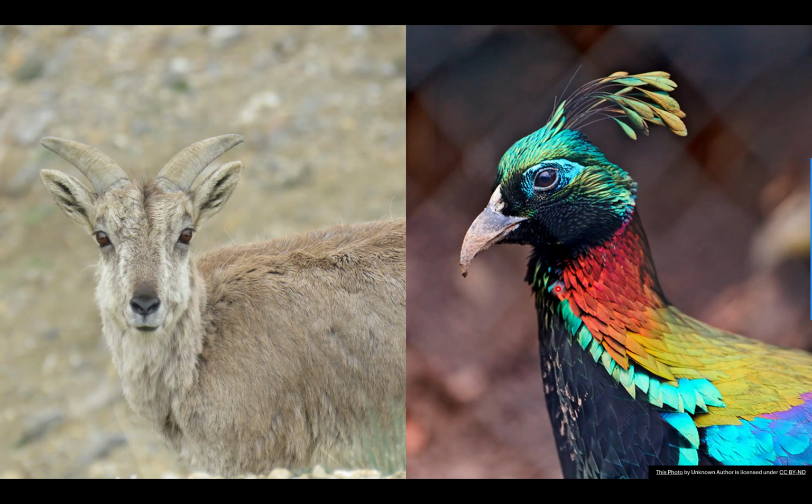So it is the Himalayan monal, M-O-N-A-L. It's one of those very pretty, colorful birds, and the female is equally pale and colorless. And the one on the left is called the blue sheep or bharal, and interestingly enough, it's neither a sheep nor blue. It's in between a goat and a sheep, but it's not a sheep technically speaking. But it's not even blue. I don't know why they named it blue sheep.